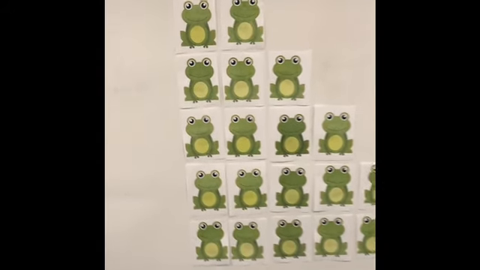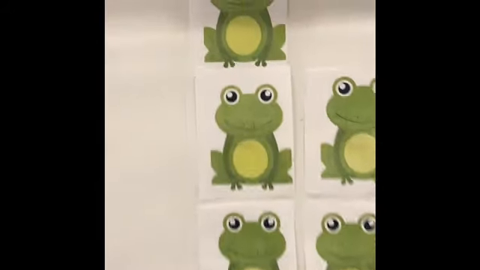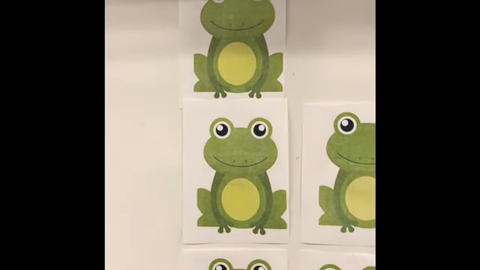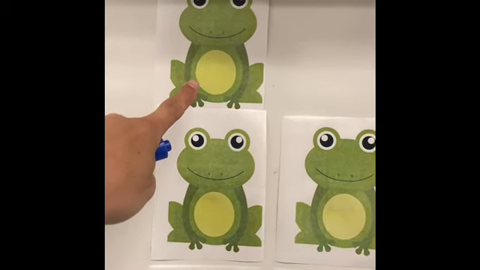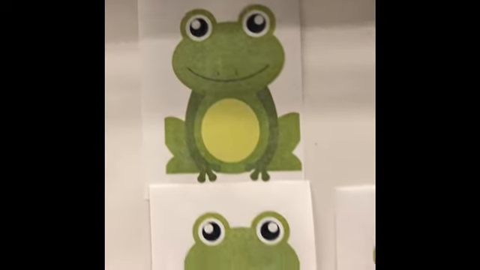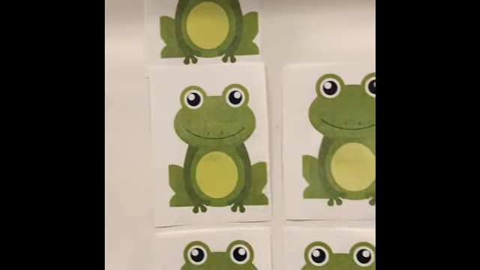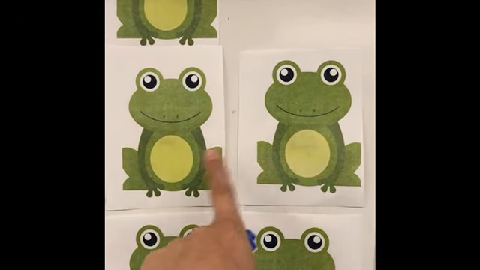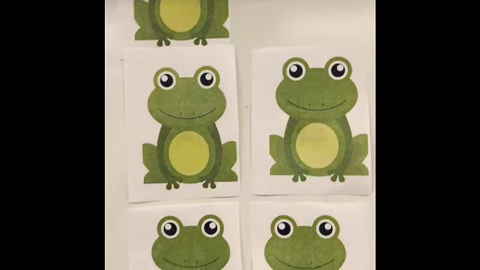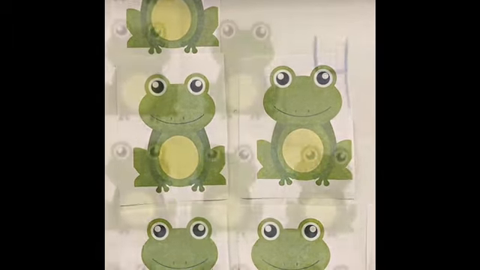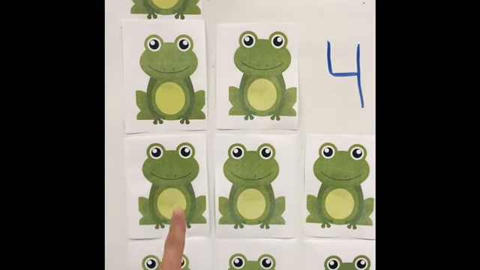And when I look at the frogs, I notice that their eyes are really big and they're sitting on top of their heads. So I have a question for you. When I have one frog, how many eyes do I have? 2, that's right. Now I have how many frogs? 2 frogs. But how many eyes do I have now? 4. Okay, now we're gonna go down to the next row.